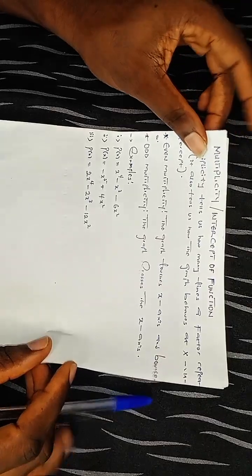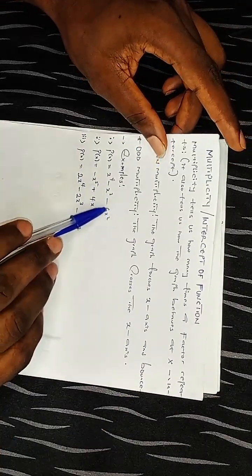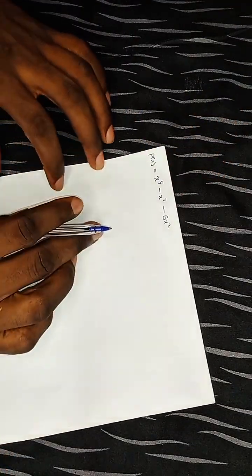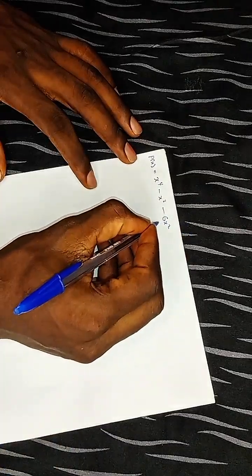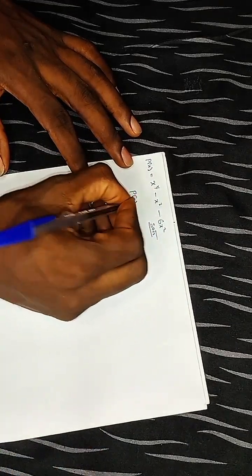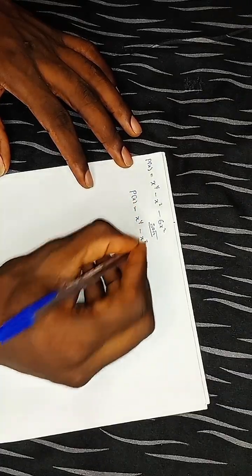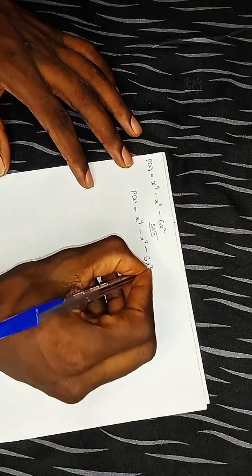Number one says p of x equal to x raised to power 4 minus x cubed minus 6x squared. How are we going to resolve this particular problem? The first move to take is to say solution. After solution, the next move is to bring out and write down our function. Our function says that p of x is equal to x raised to power 4 minus x cubed minus 6x squared.